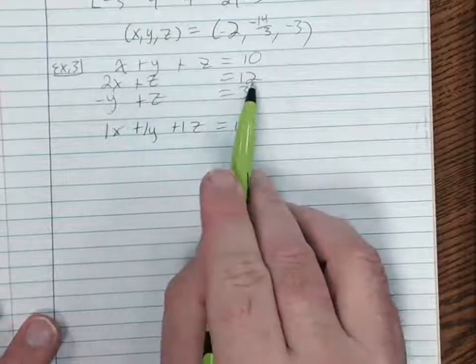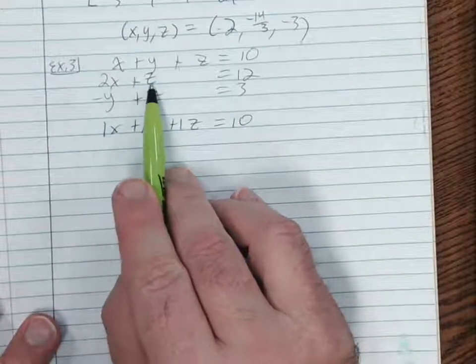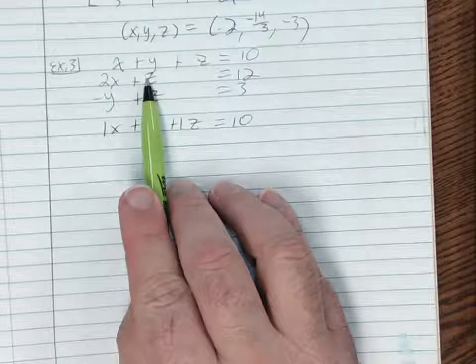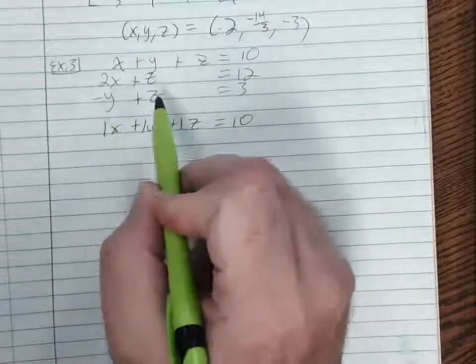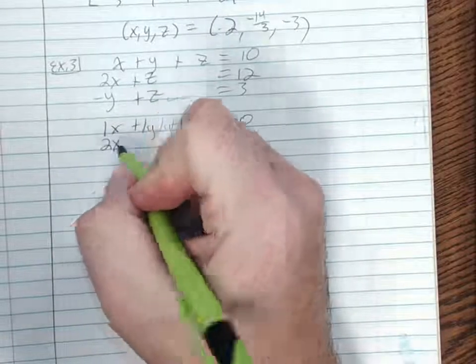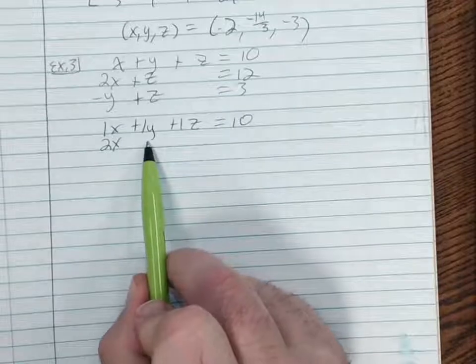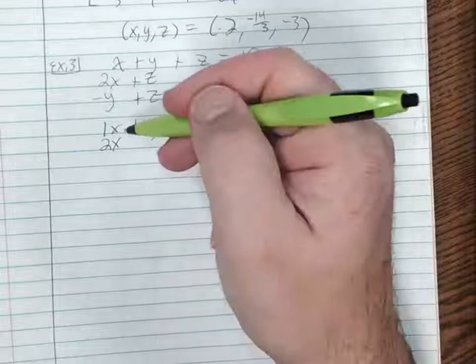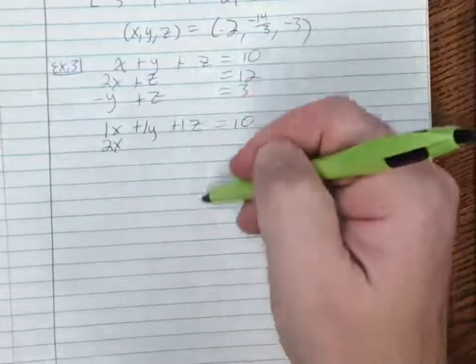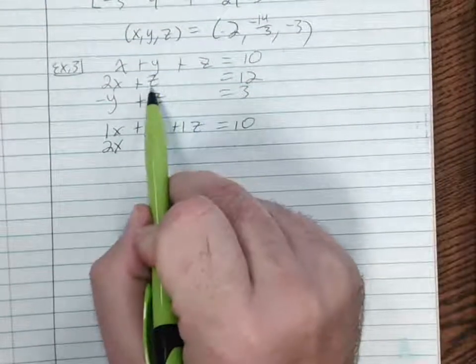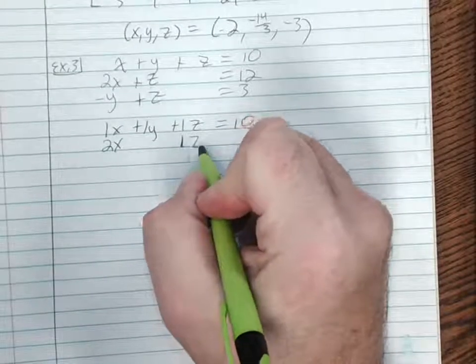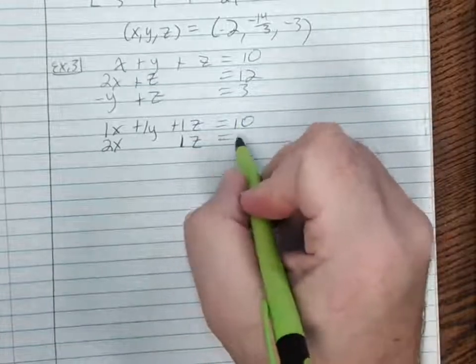Now let's look at the next column. I've got 2x plus z. Now at this point, I know you know that this is actually 1z, and that's awesome. What happens is people will rewrite it, and they'll put them in this same order. They'll put 2x here, which is fine, but then they'll put the 1z here. Please remember what I said on example number 1. You have to put stuff with the same letter in the same column. This is a z. This is 1z. This is the z column, so it needs to go over here. And then we have equals 12.